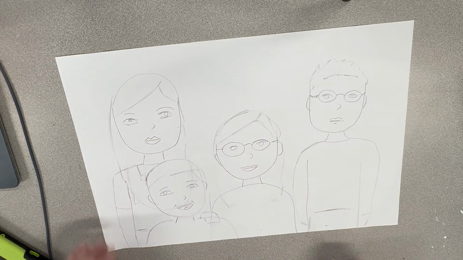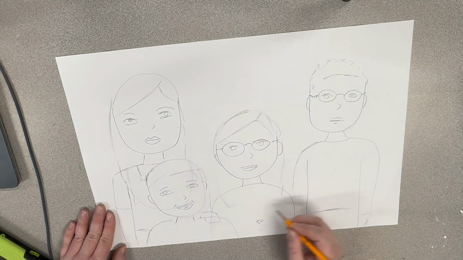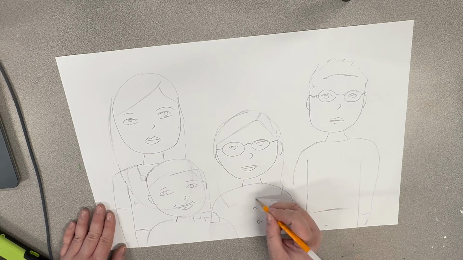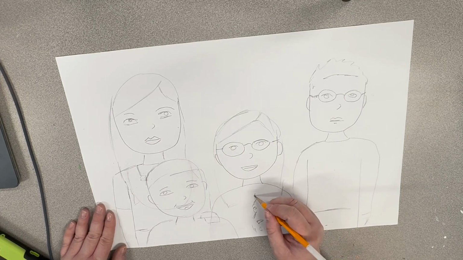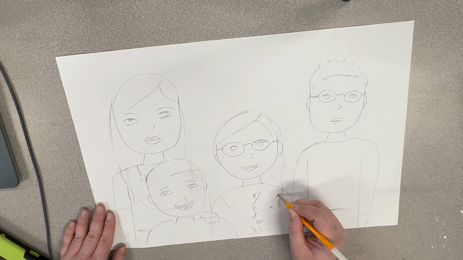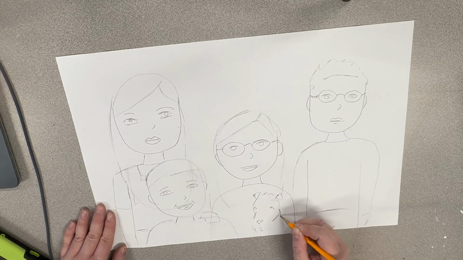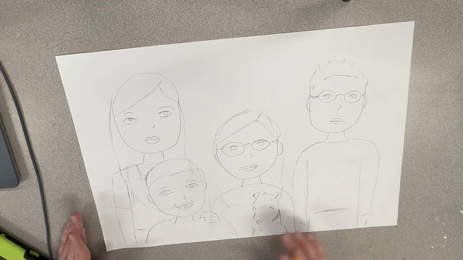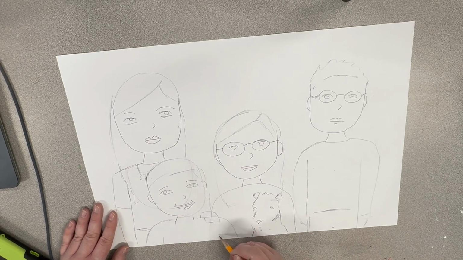It's up to you if you're going to add any animals in your portrait. Like I could add my puppy Asta. You know, think about what else might you have in your portrait, okay?